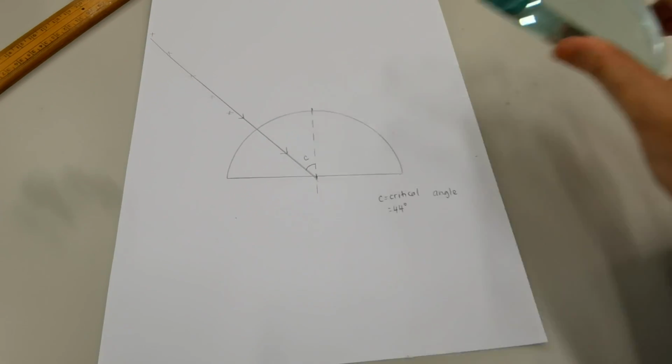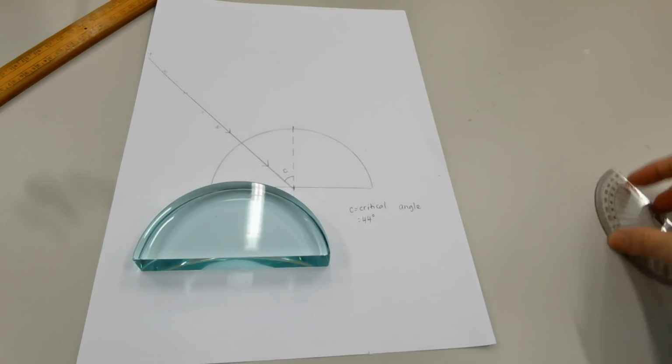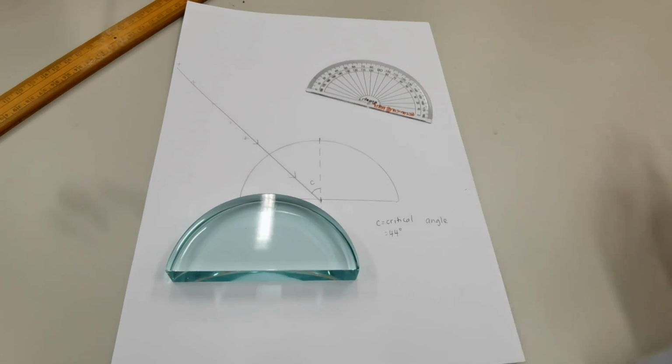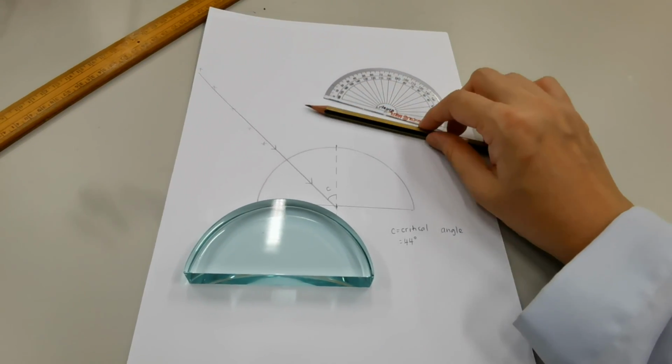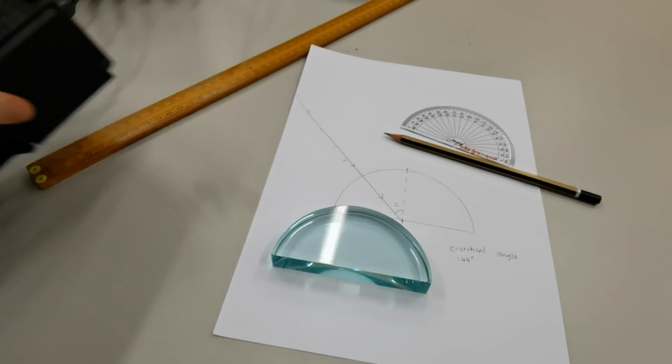And that is the demonstration of the practical of total internal reflection using a semicircular glass block and a ray box. So I hope you found this video educational and helpful in understanding a little bit better about a practical to study total internal reflection of light using a semicircular glass block.